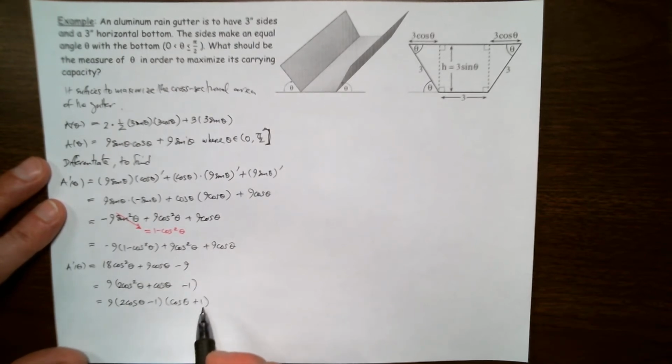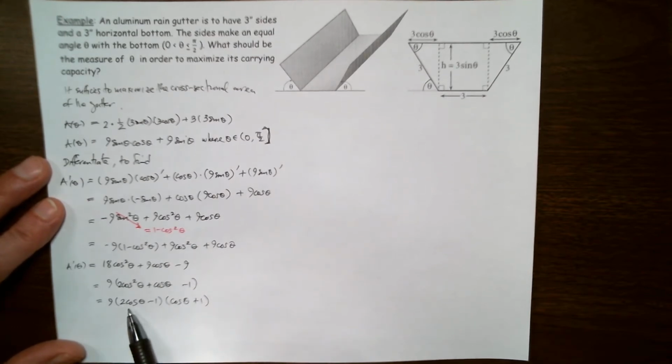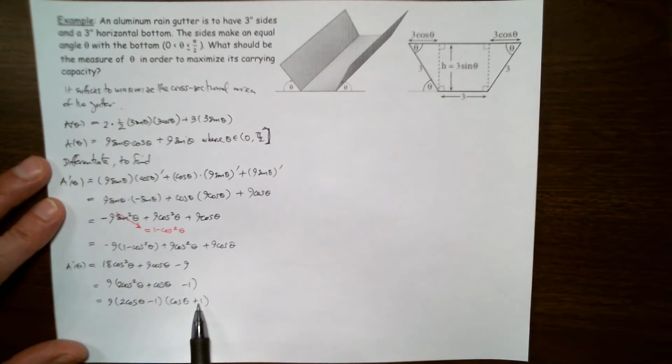So let's just double check, right, that when we multiply 2 cos theta times cos theta, that will yield 2 cosine squared theta. Then the mixed terms: the minus 1 times cos theta plus 2 cosine theta, minus 1 plus 2 is plus 1 cosine theta.